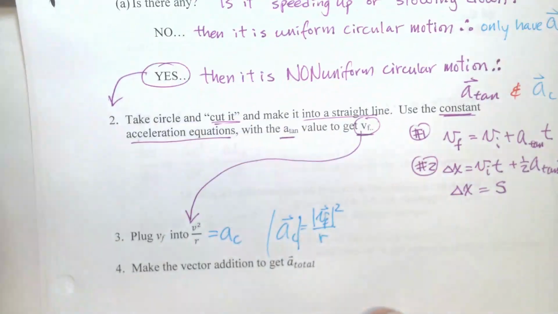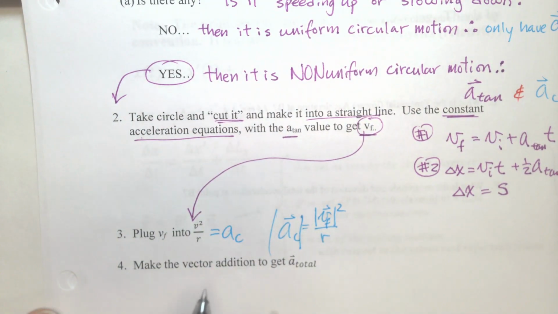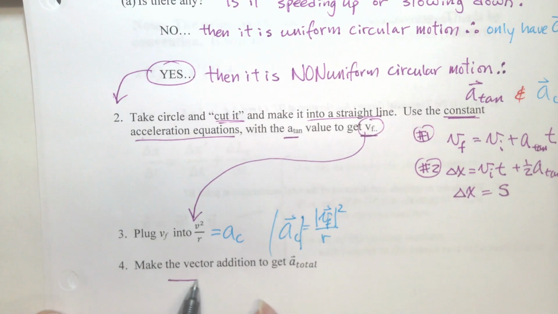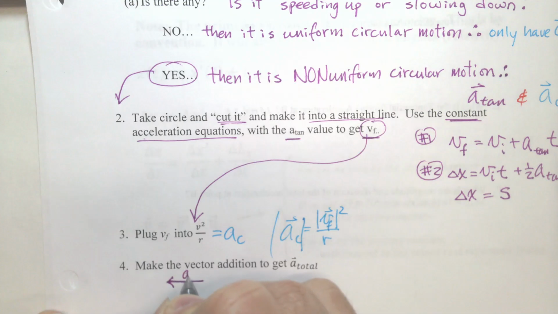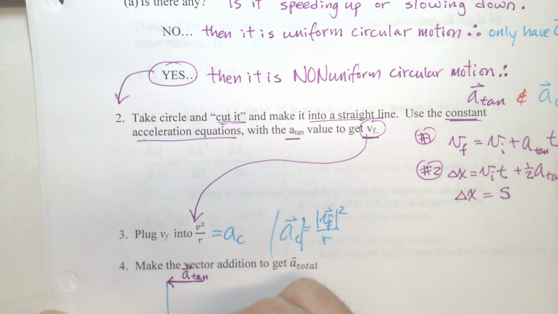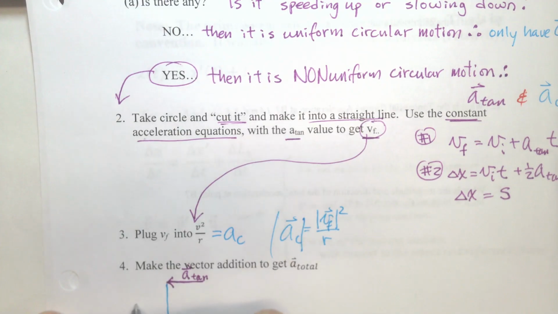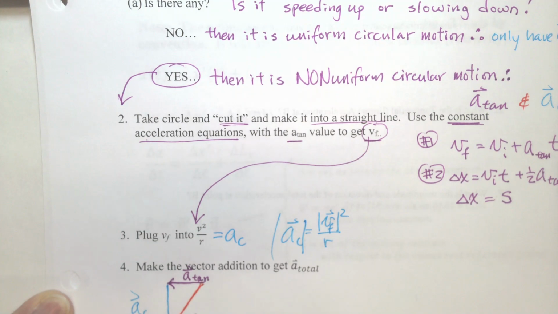So here is my a tangential, let's say. And then I'm going to add my a radial. So here's my a radial. And when I add these two, I have my resultant acceleration, a total.